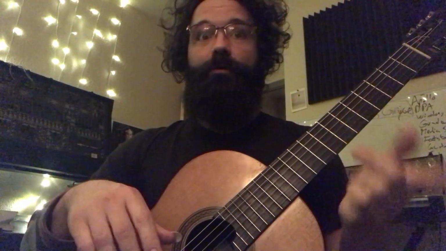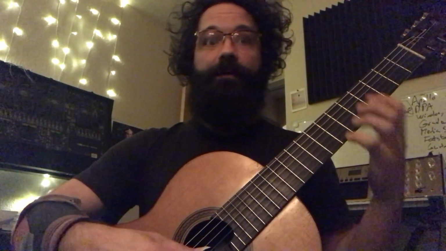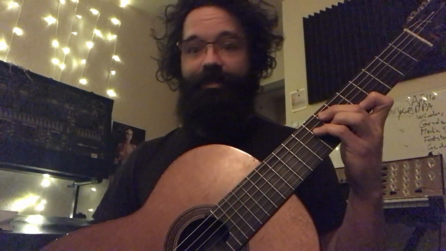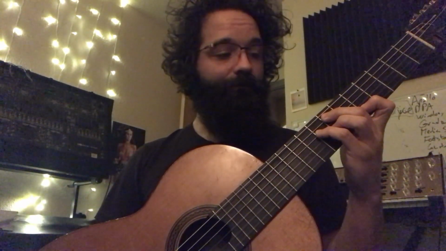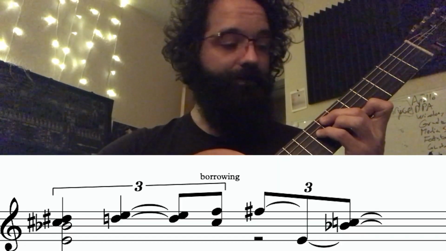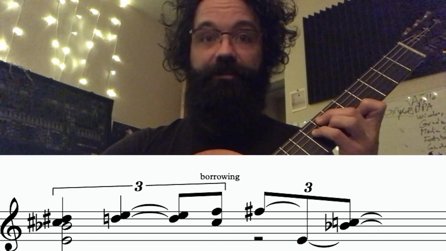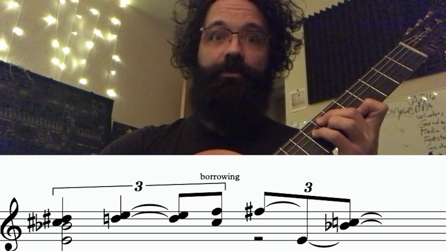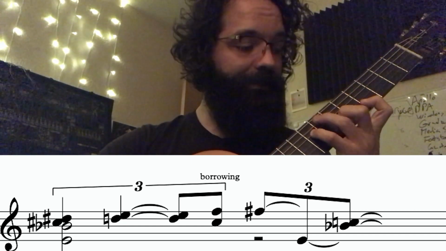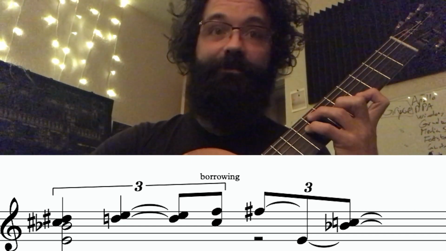Couple more here. So borrowing, again, applying that concept. Say here, I can call this E dominant 7 flat 5, that works for me, and this is an octave chord. So I'm going to borrow on it.